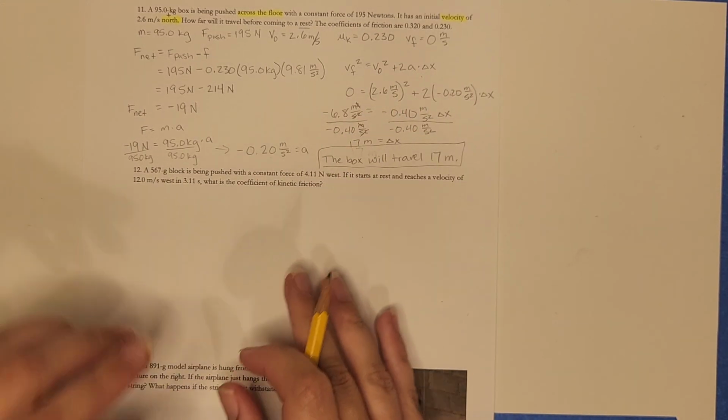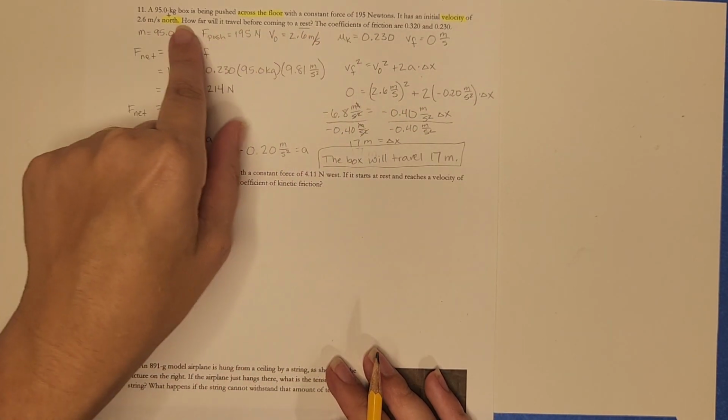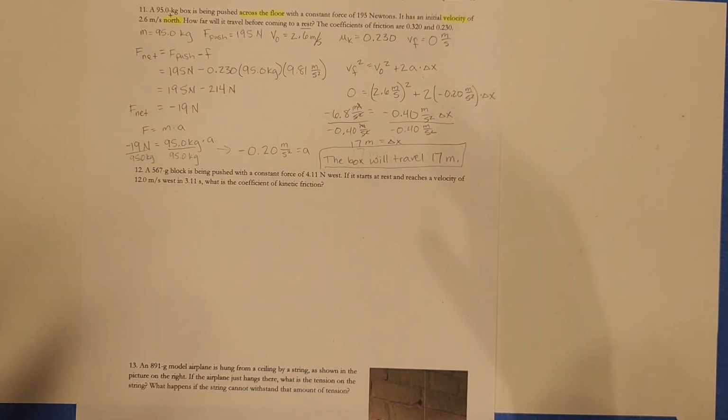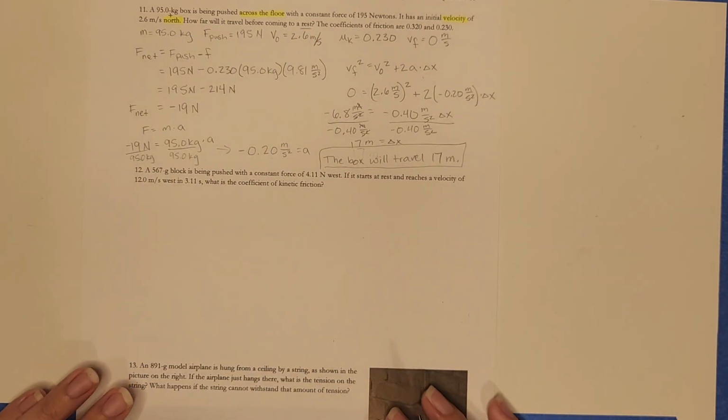Okay, so make sure that I'm answering the question that was asked. How far will it travel before coming to a rest? The box will travel 17 meters. You could also say 17 meters before stopping to be more specific there.